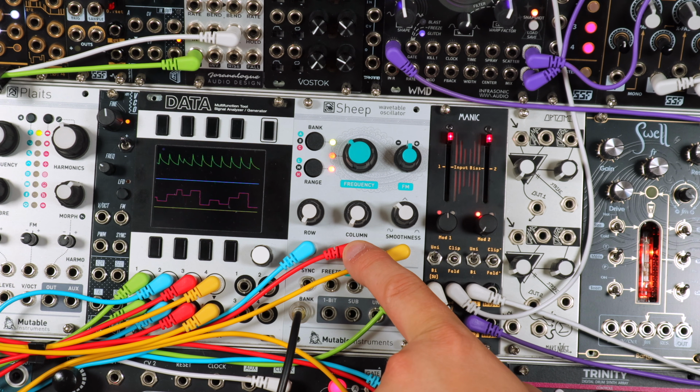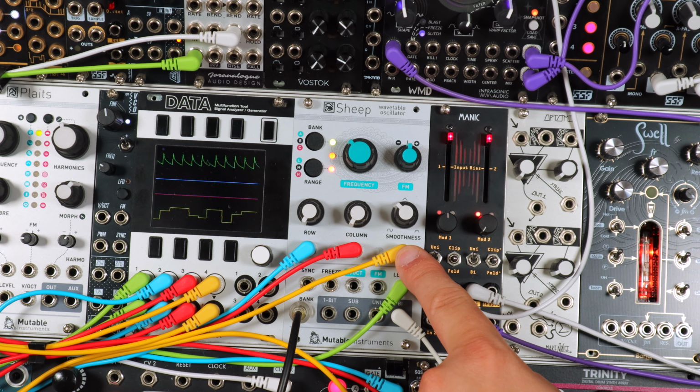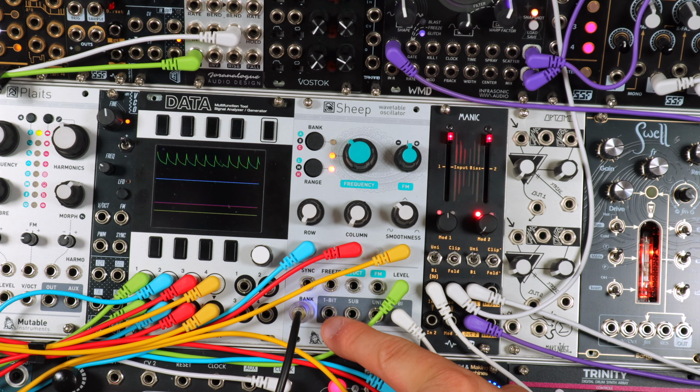Here's the 5-step sequence to column, and then a 7-step sequence to the smoothness. So all together in this particular bank. But then of course we've got, and I'm just muting these on my sequencer off screen, every 3 steps moving through the banks.